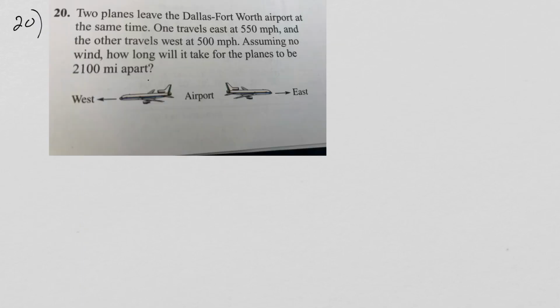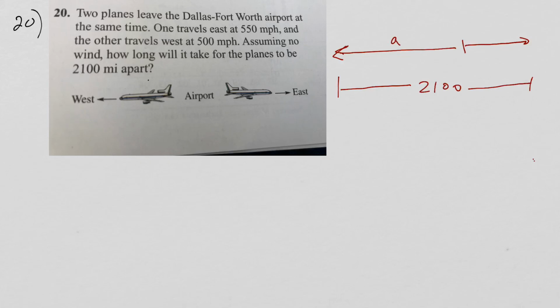Okay, when two things start at the same place and go in opposite directions, let's say one goes this way and one goes this way. At the end of the time, if we know that the distance between them is 2,100 miles, we know that this distance, let's say A plus B, adds up to 2,100 miles.